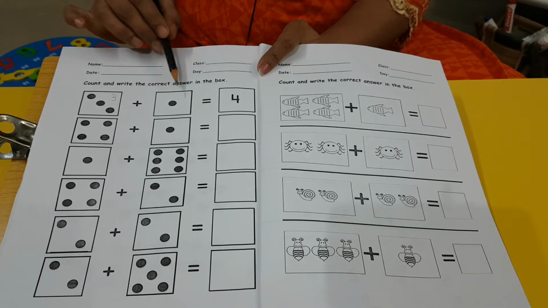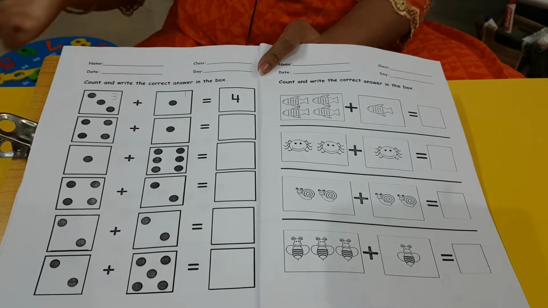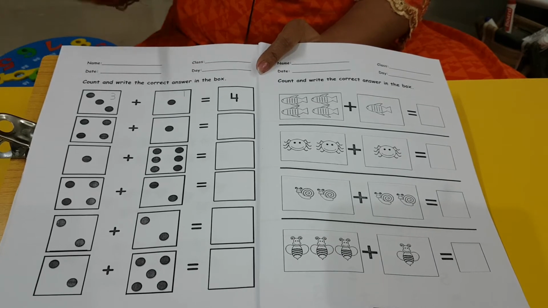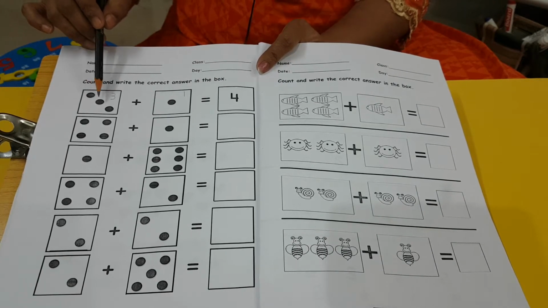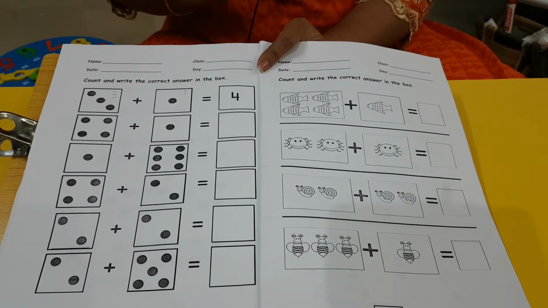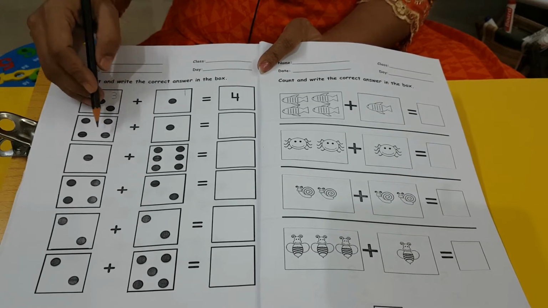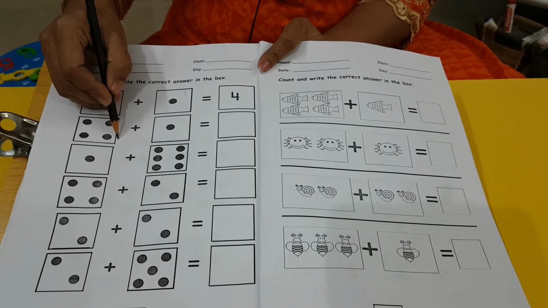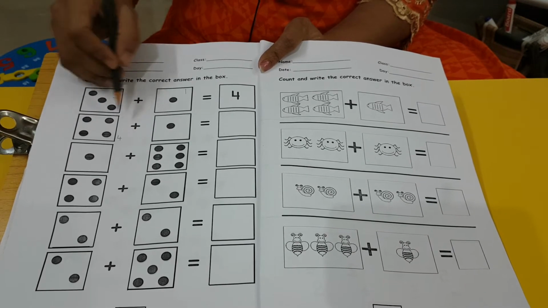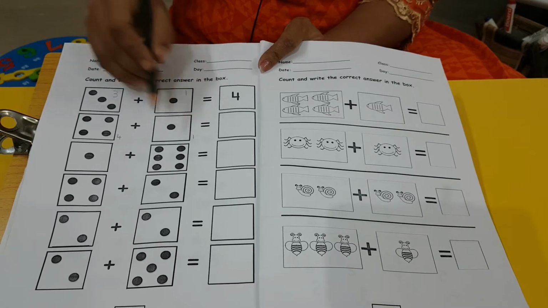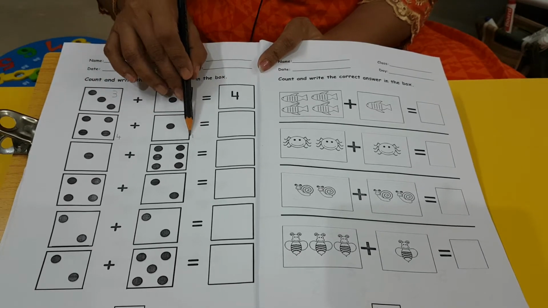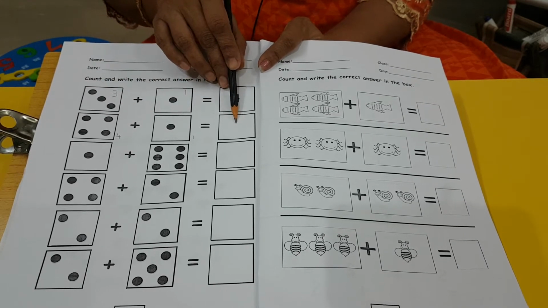So if you have got the pattern in your mind, you can say the answer, but do check back also. How do you check? 1, 2, 3, 4. Similarly, here you will write 1, 2, 3, 4. So you will write here 4. Just next to it also you can write plus 1. 4 plus 1 equals to 5.